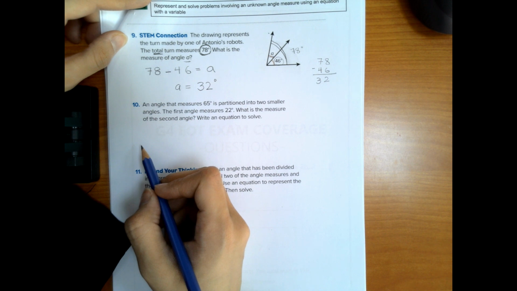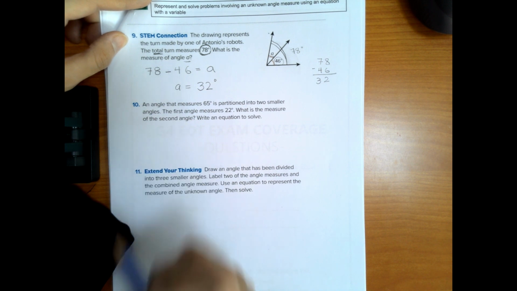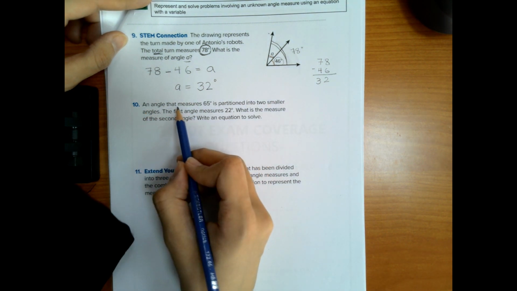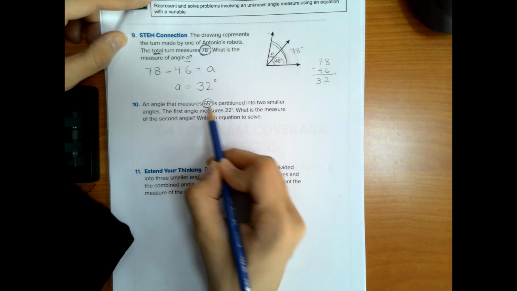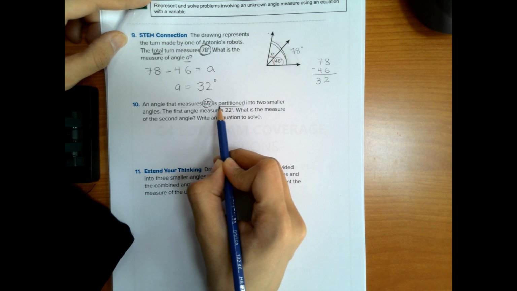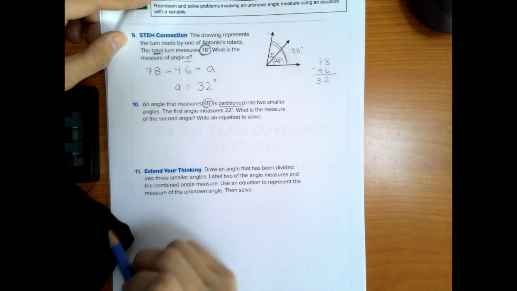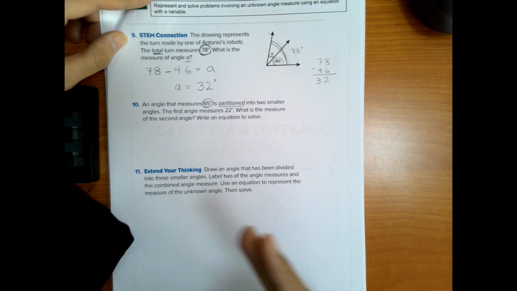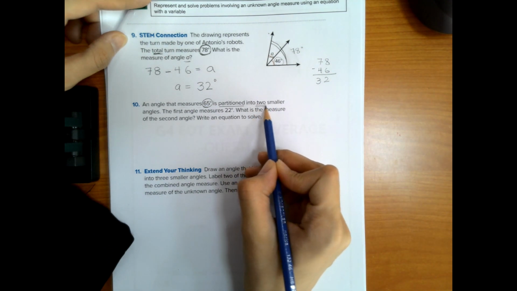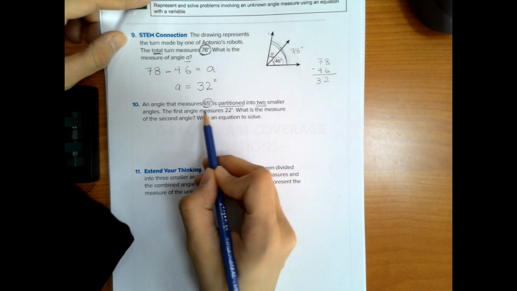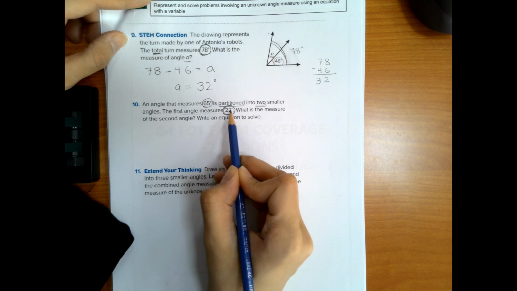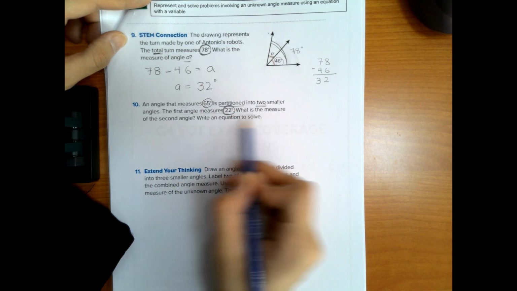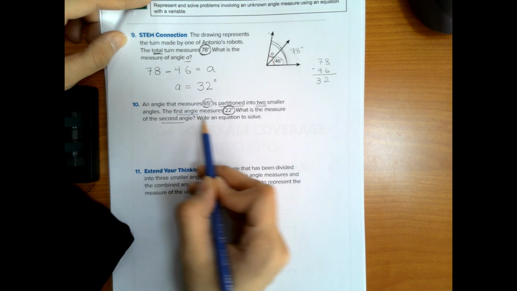Question number 10. Who would like to read question number 10? Go ahead. Raise your voice, please. An angle that measures 65 is partitioned. We learned this word before. Partitioned, meaning smaller angles. The first angle measures 22 degrees. What is the measure of the second angle?